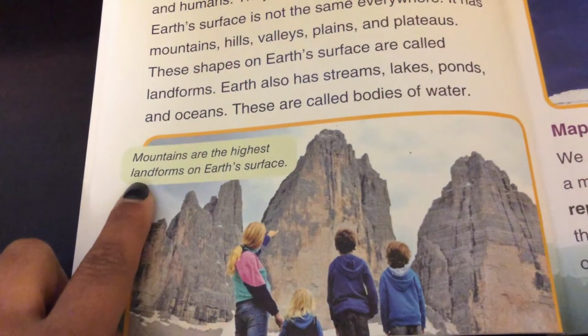Down here we have a picture with a caption. Mountains are the highest landforms on Earth's surface.